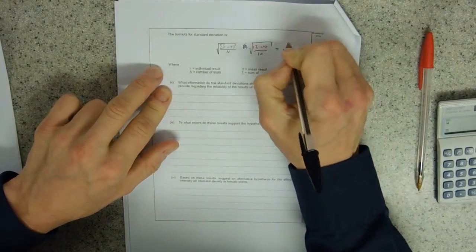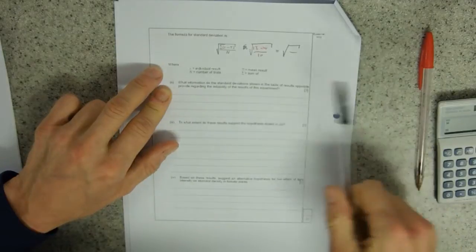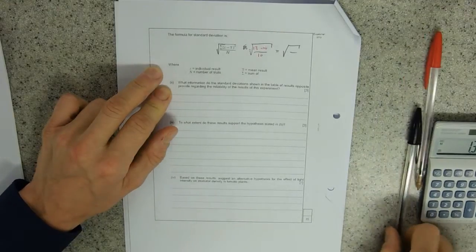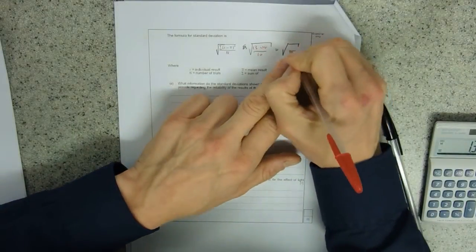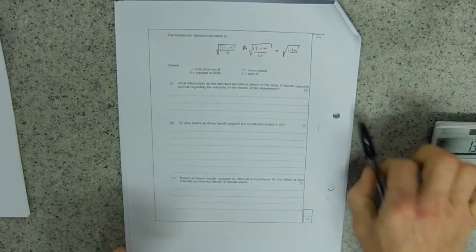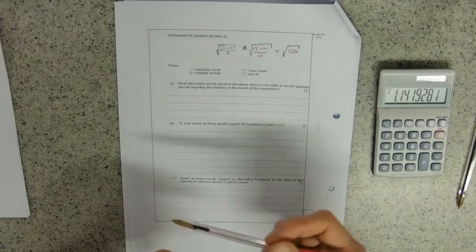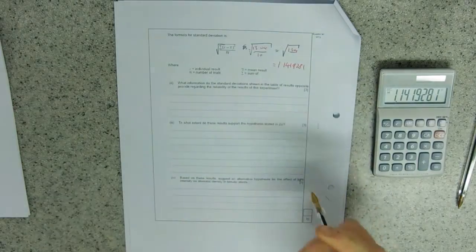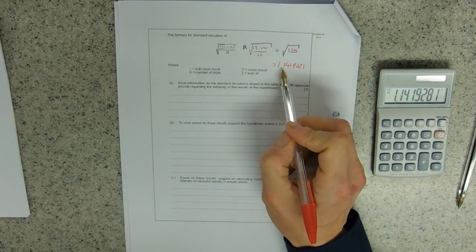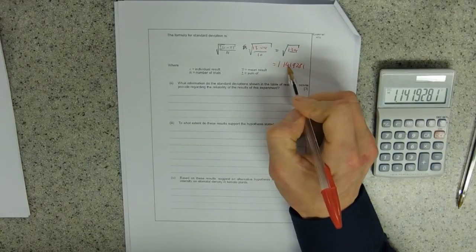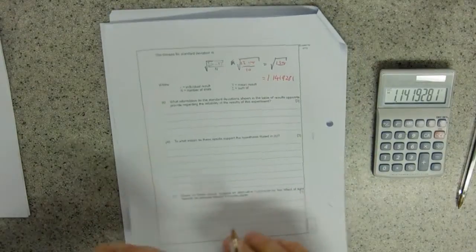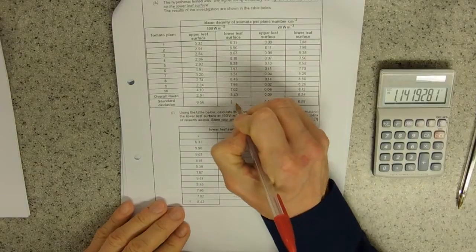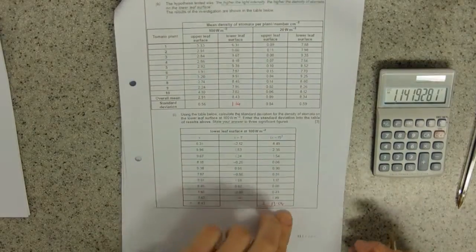So that equals square root of 13.04 divided by 10, 1.304. So square root of that is 1.141928. And remember, they wanted it to 3 significant figures. So 1, 2, 3, so 1.14. Do we need to round it up? No. So 1.14, and it said, can we put it in here? So 1.14. There we go.